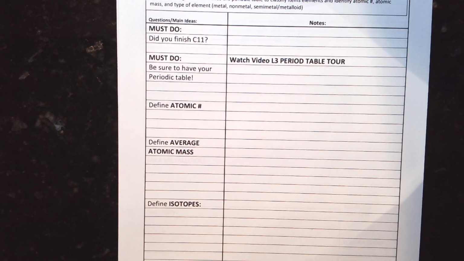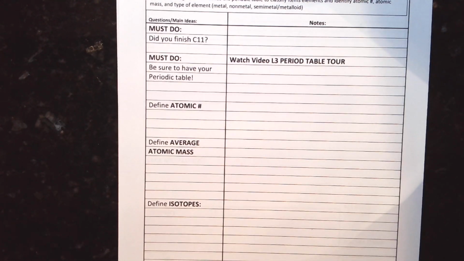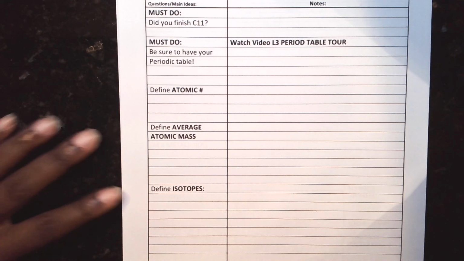So today we're going to do the periodic table tour. Before we dive into the periodic table, there's a couple of things that we definitely need to define. Some are things that you've already figured out just by doing the simulation.